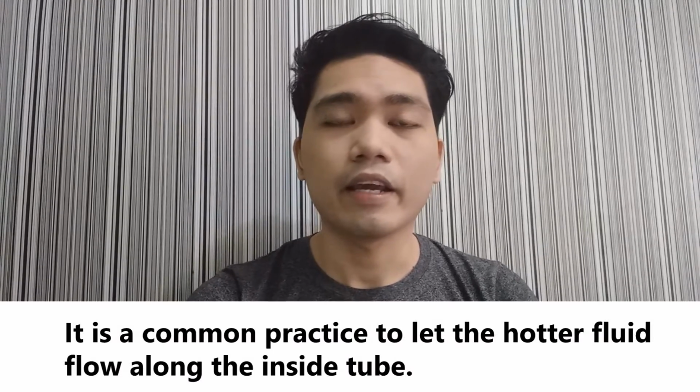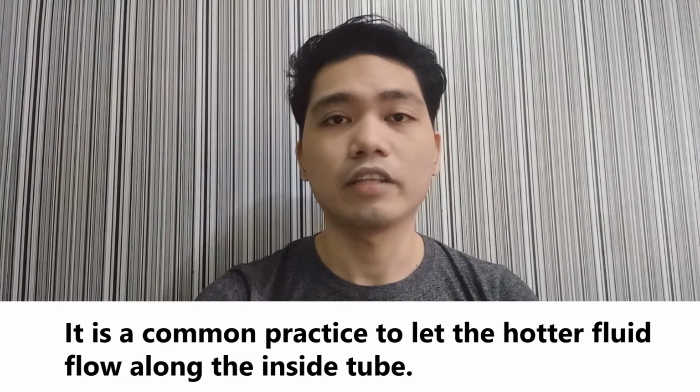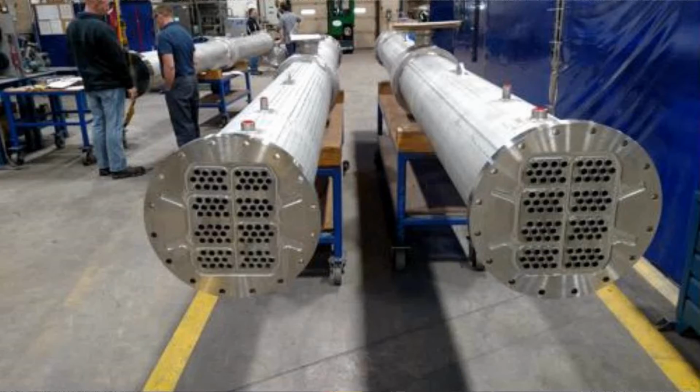But usually, we let the hotter fluid be on the inside of the tube and then yung colder fluid natin on the outside of that, para lumamig yung ating fluid on the inside, leaving the colder fluid on the outside having a higher temperature than its initial temperature. Okay? So the next type would be the shell and tube heat exchanger.